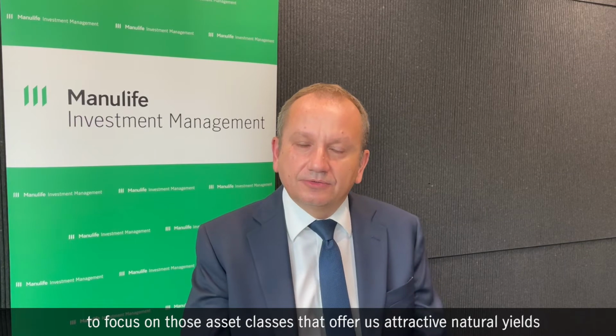In constructing any diversified multi-asset portfolio, our focus needs to be on the priority of objectives. For income-orientated portfolios, my starting point would always be to focus on those asset classes that offer us attractive natural yields to aid in the distribution of income.